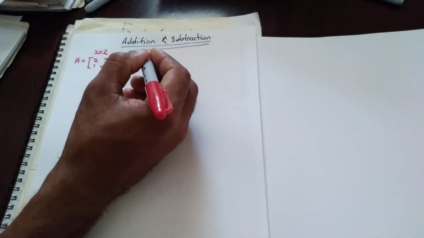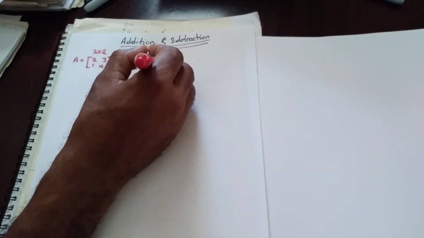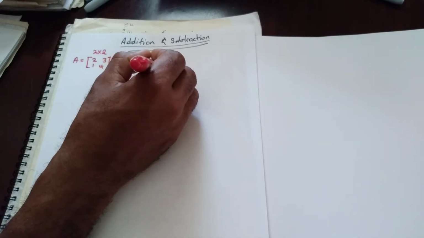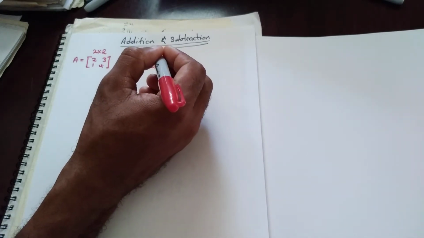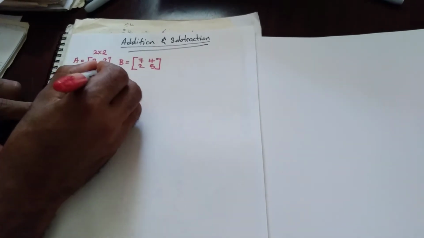So this is matrix A. Let's say matrix A is a 2 by 2 matrix. So it has 2 rows, 2 columns: 2, 3, 1, 4. So this is a 2 by 2 matrix. Remember, they should be of the same order. So matrix B is, let's say, 7, 4, 2, and let's say 5. So we're going to find first A plus B.